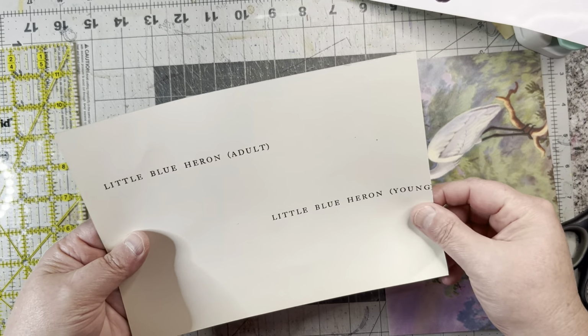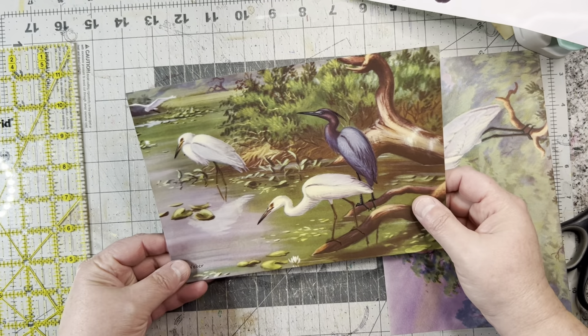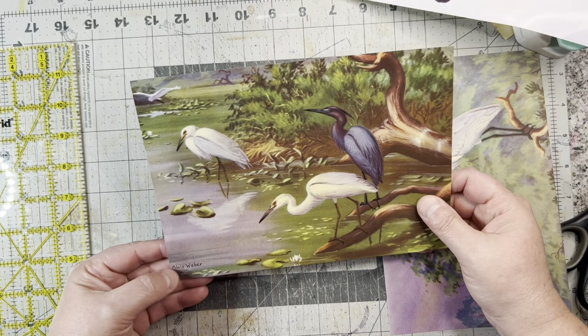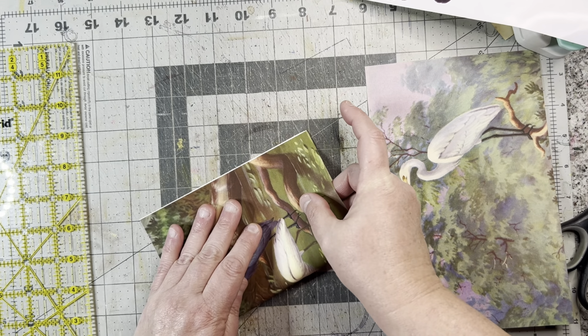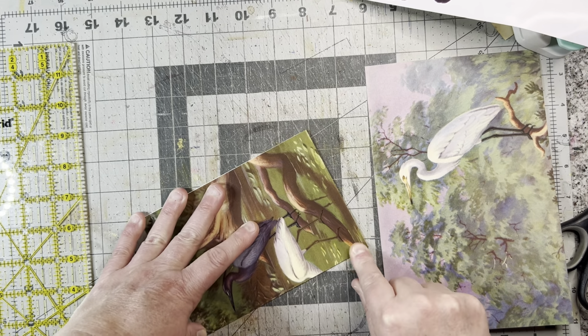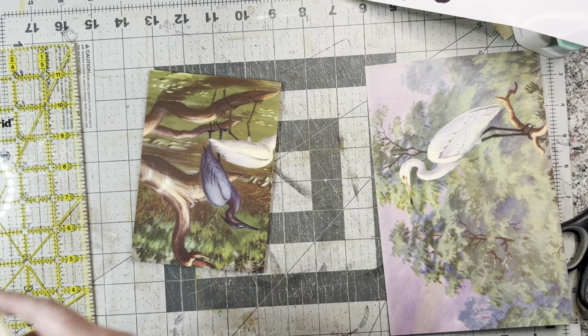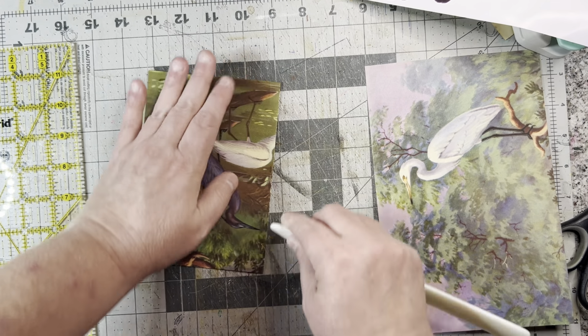And we can do this. Just make some little note cards out of them.